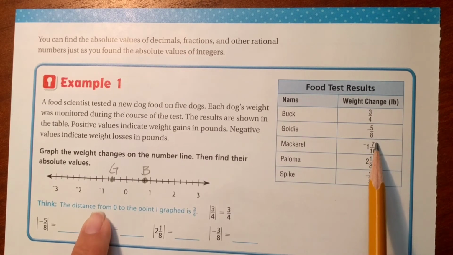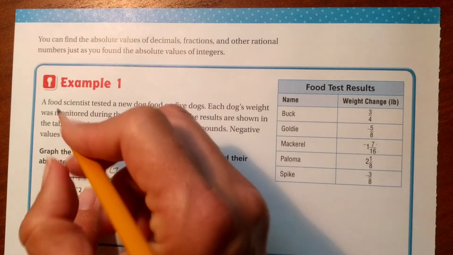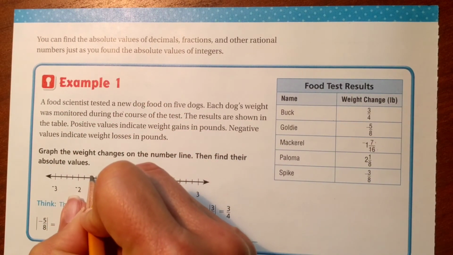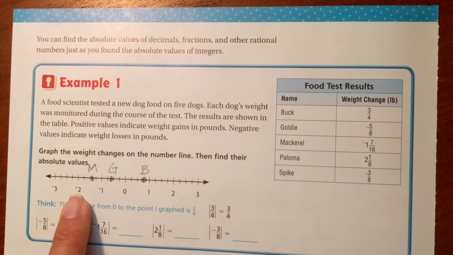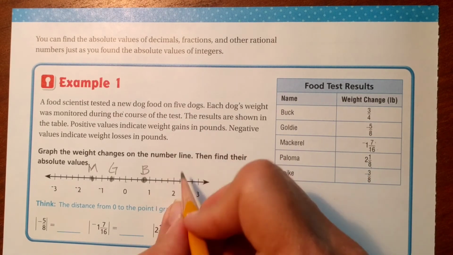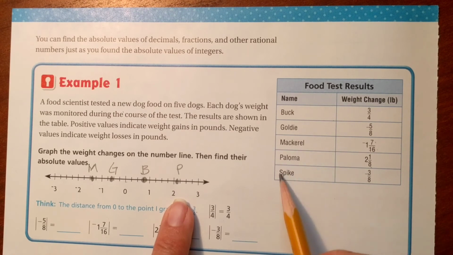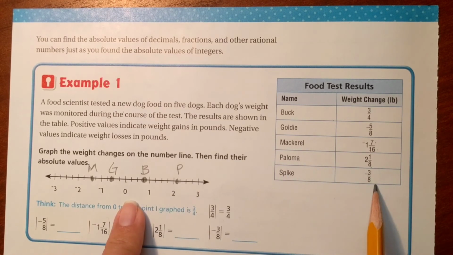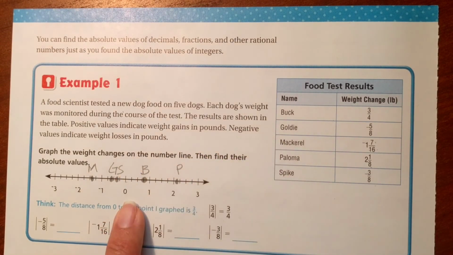Negative 1 7/16 is pretty close to a half, but not quite. So that's going to go right there. And that's Mackerel. All right. Paloma gained some weight. So Paloma's right about here. And Spike lost some weight, not quite half a pound. So right about there is where Spike goes. All right, so we've got our numbers graphed.